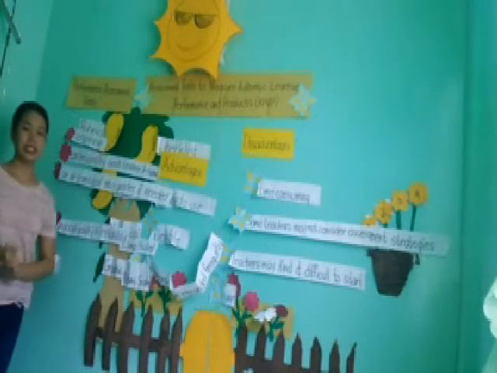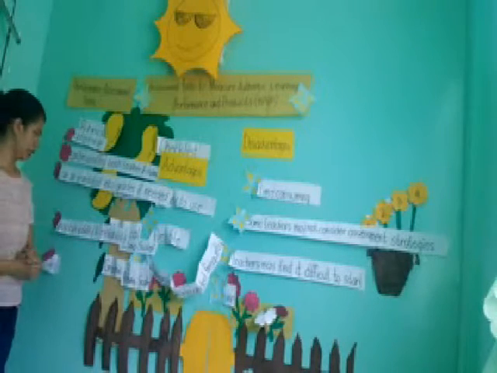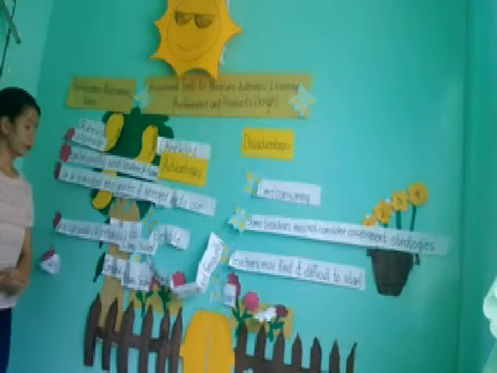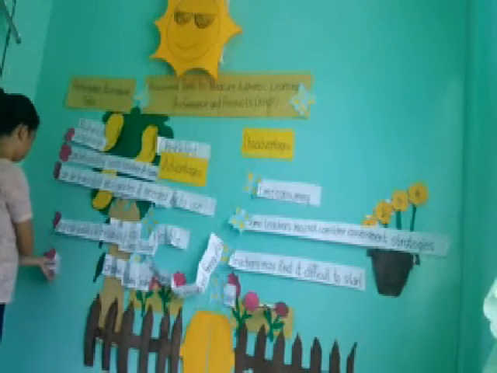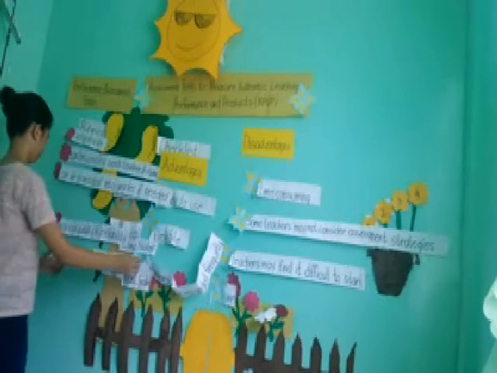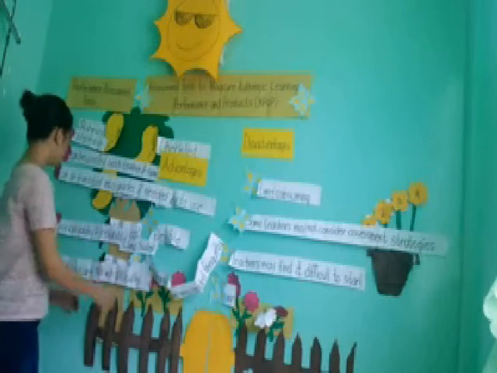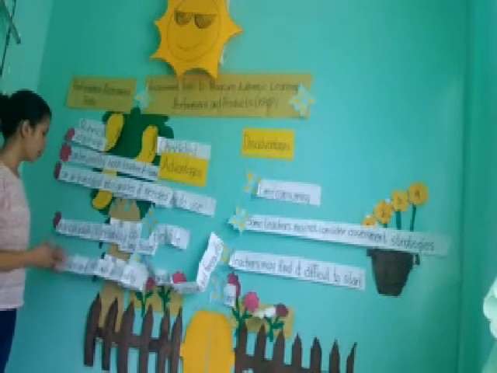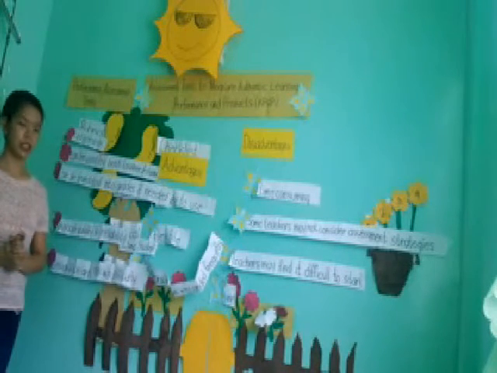And these are the disadvantages of the rubrics. Rubrics may lack validity and reliability. Its design and use are not without difficulty.